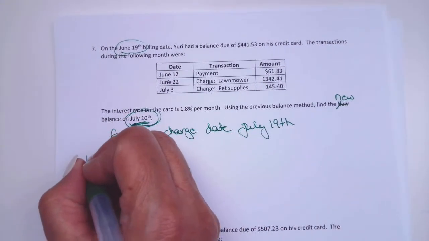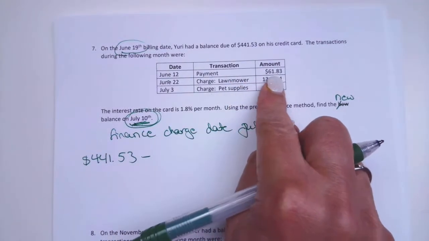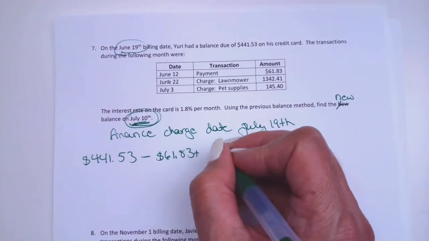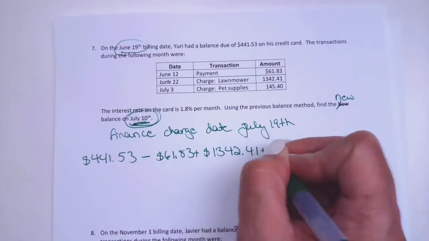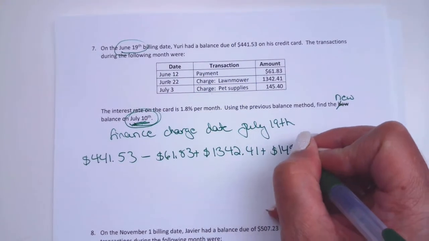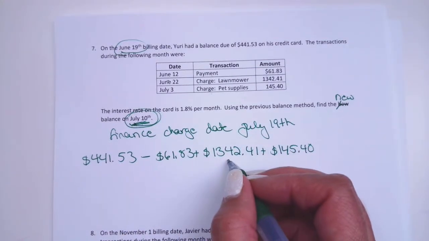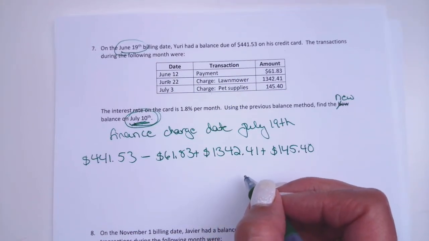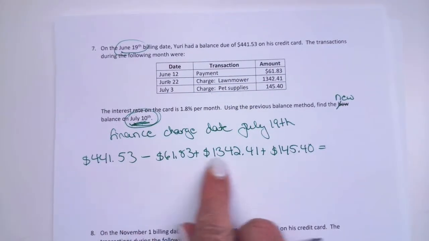So we have $441.53. We are subtracting the payment, which is $61.83. We are adding $1,342.41 and adding $145.40. And when we do this, and actually, here's the deal. Is this correct now?